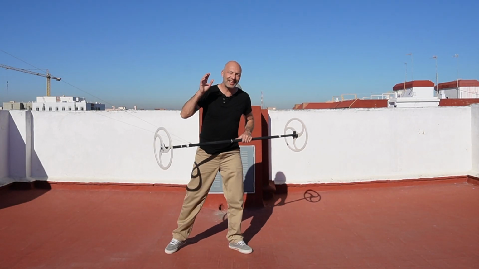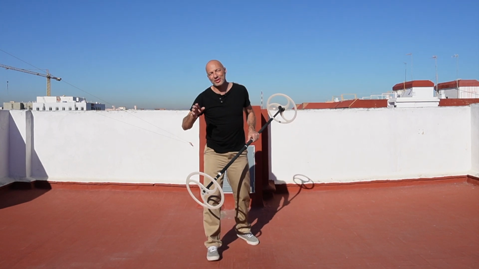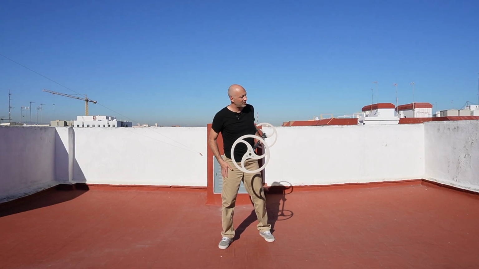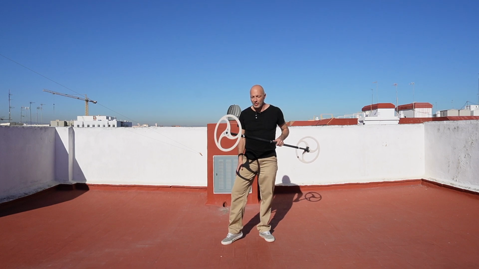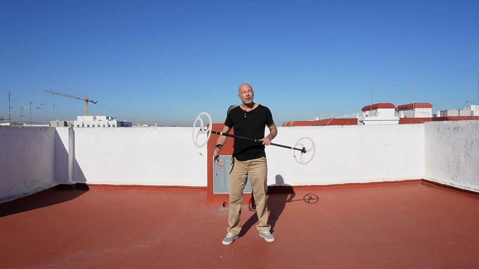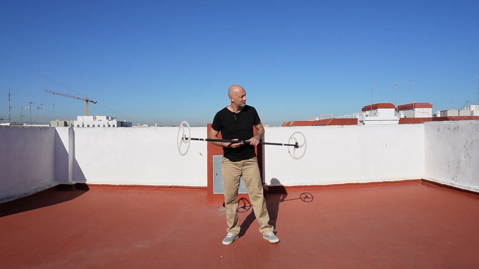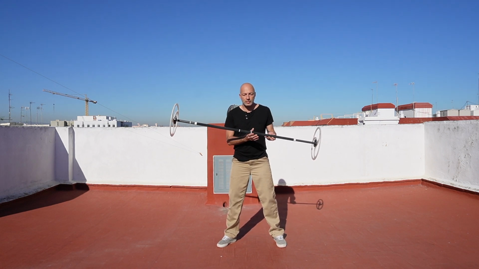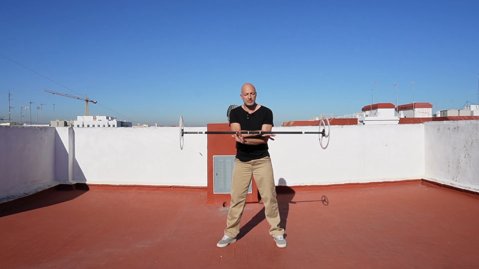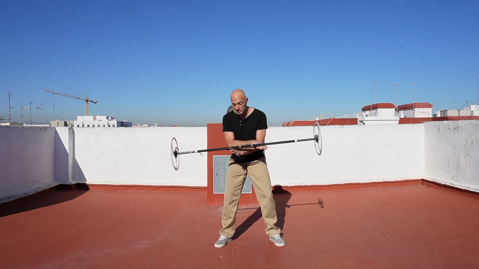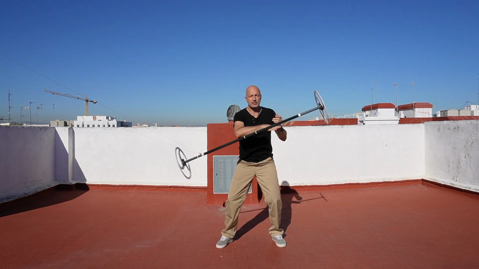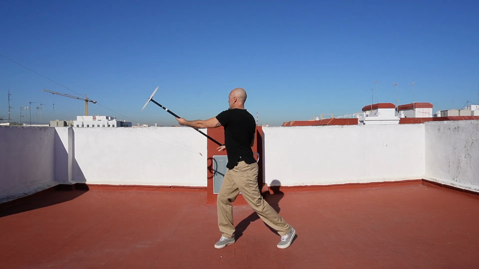And now let's enter the fun zone of self-expression. First, let's look at what are the possibilities we have with our feet placement, legs. I can do the whole sequence without moving my feet. This is the first option.